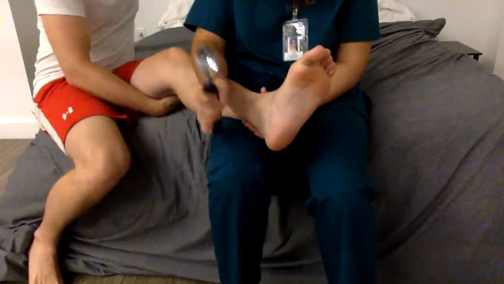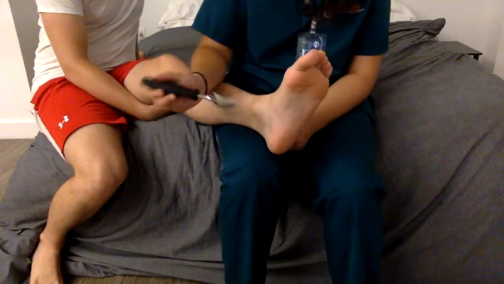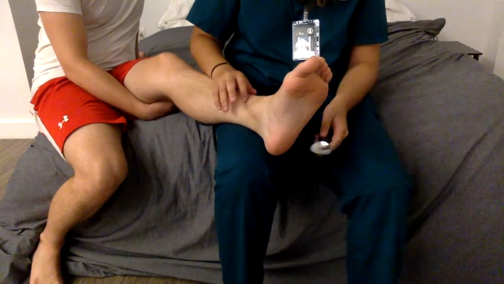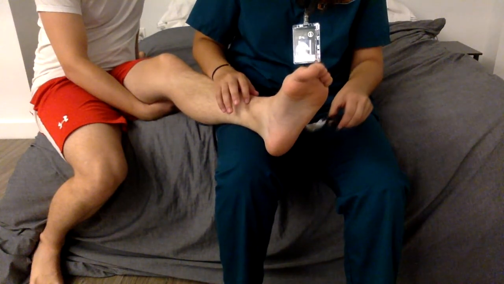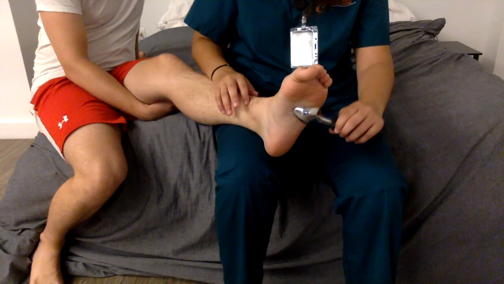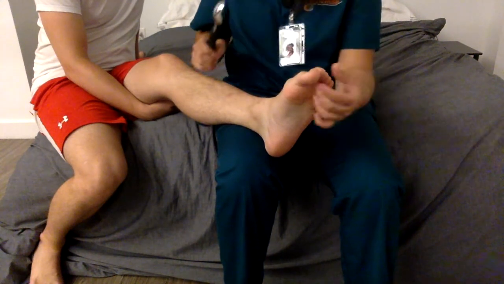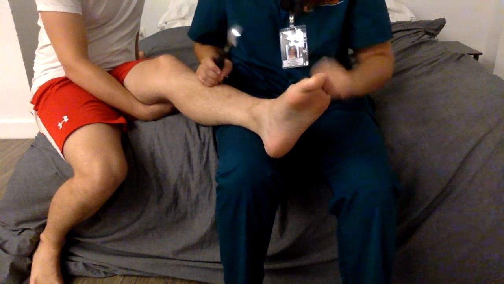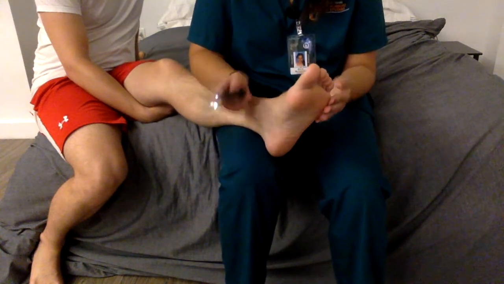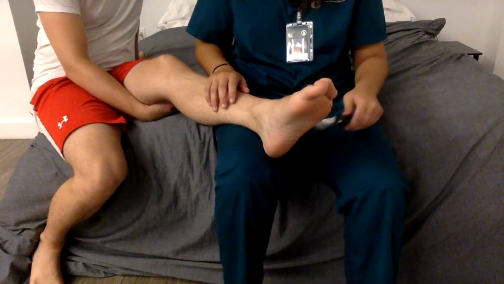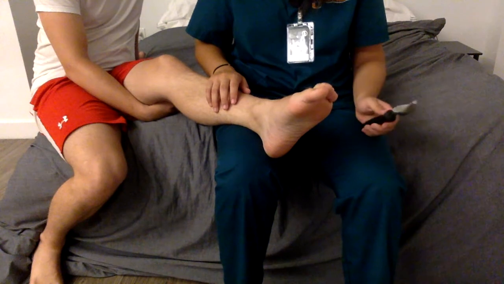And then I'll be doing the plantar reflex, or the Babinski reflex. You want to move up the lateral side of the foot, across and back down the middle, and you want to see the curling of the toes. This is a normal finding. I'll do it once more. This is a normal finding.